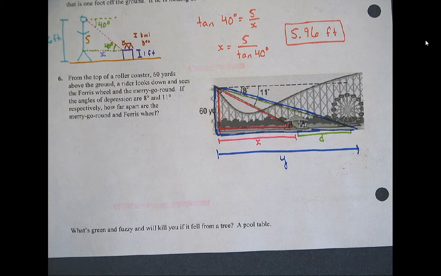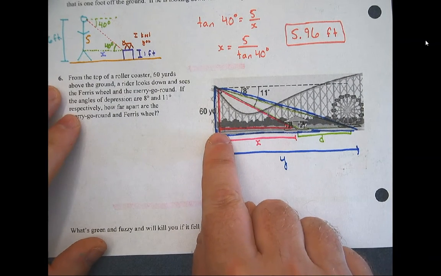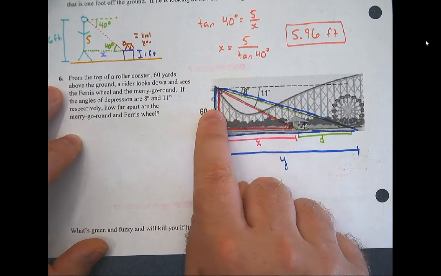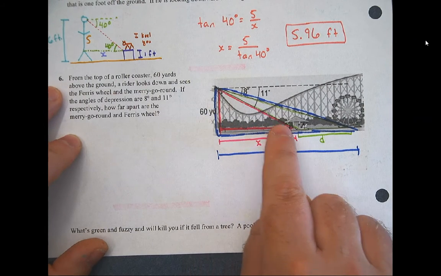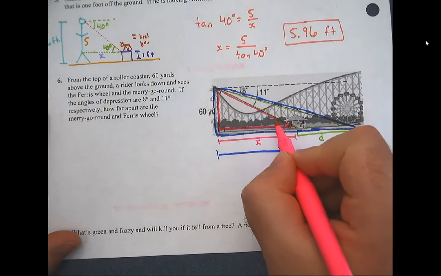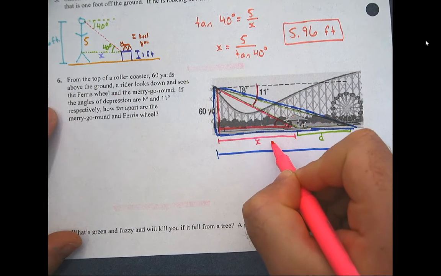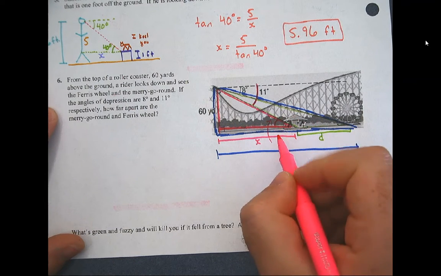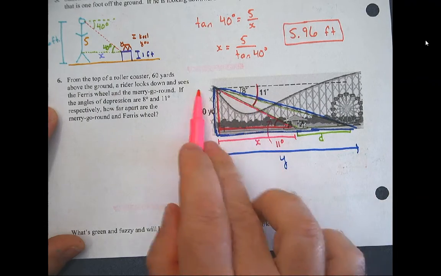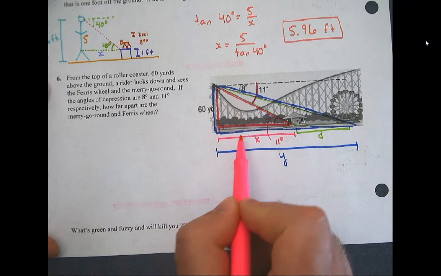So let's see what kind of angles we need to add to this. So let's start with the pink triangle. So this is the angle in question. So I've got opposite, I want adjacent. So I have to figure out that angle. I can't have two variables. So do we know this angle? I would argue yes. Because of the alternate interior angle theorem, this angle is 11 degrees. The angle of depression is the same as the angle of elevation. So I can set up, that's opposite and adjacent.